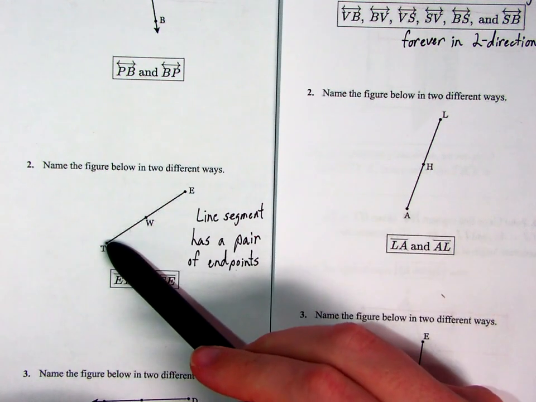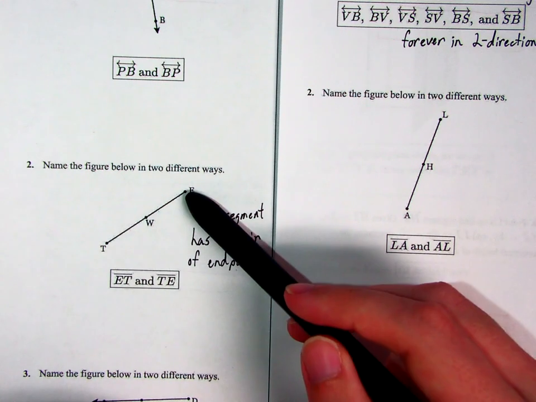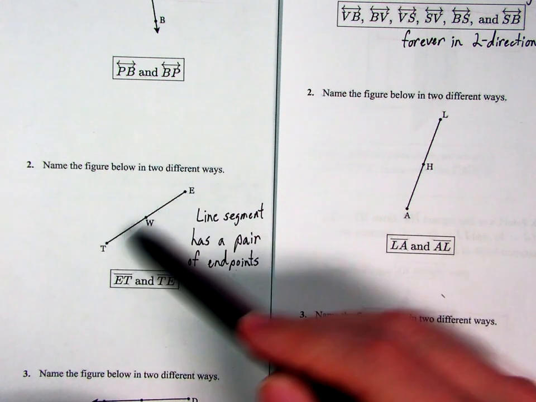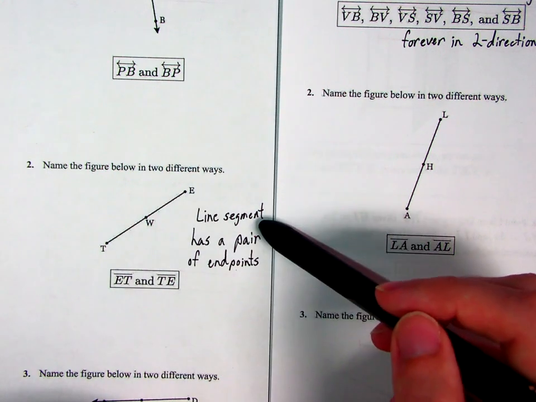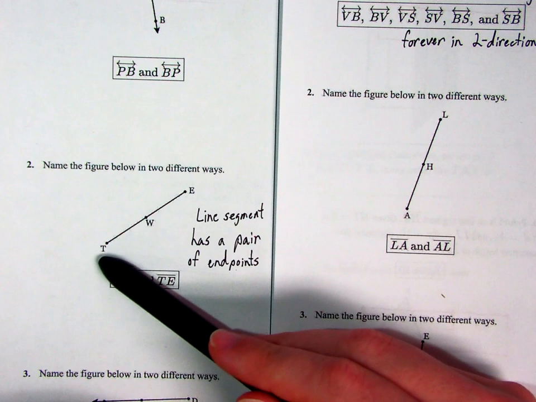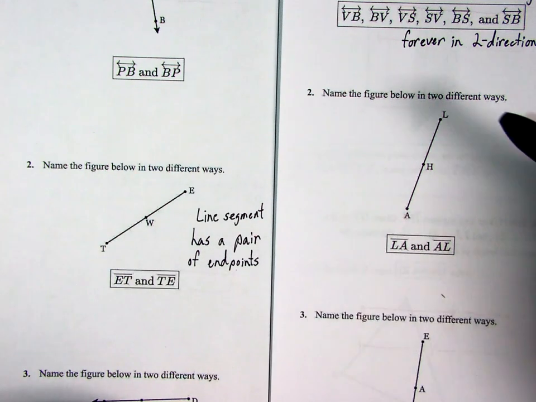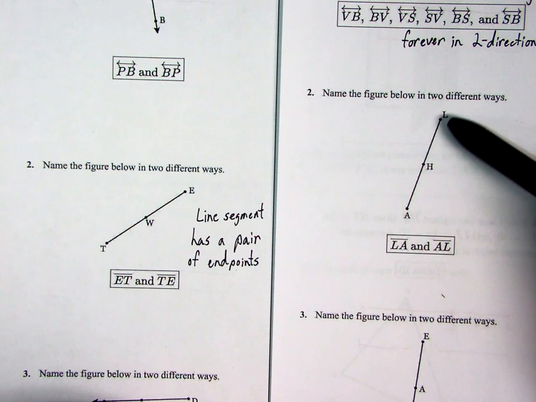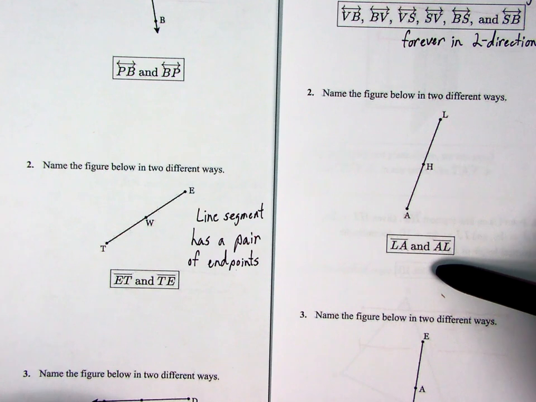Now, I only graded for E to T or T to E. I was looking for those sorts of pairs, the phrase line segment, T to E or E to T, because those are the ends of that line segment. In a similar fashion, L to A or A to L were the names of this line segment.